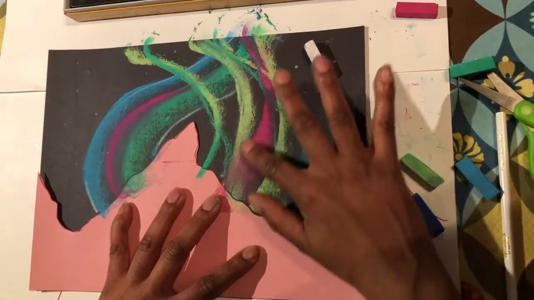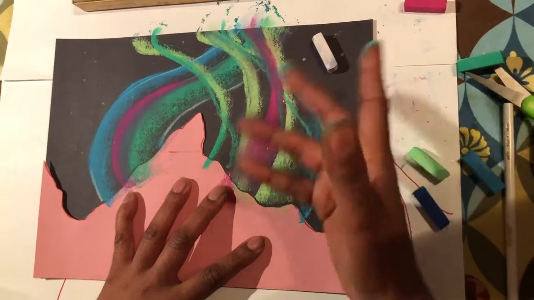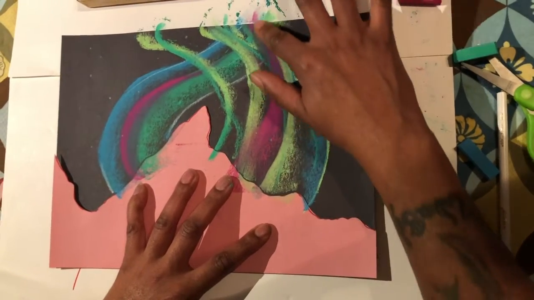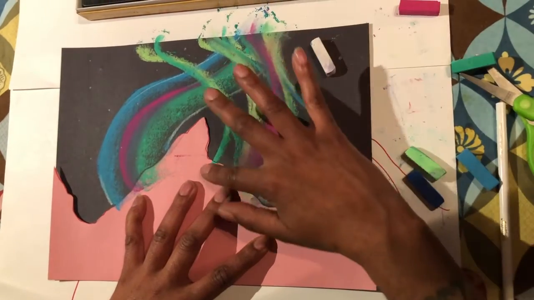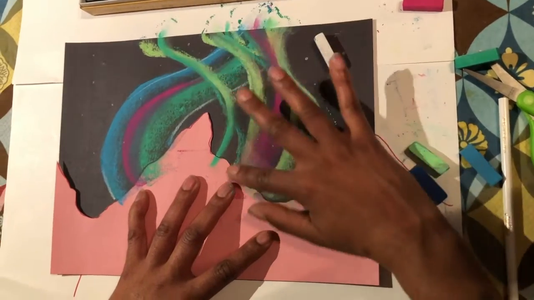Now we're just gonna use our finger as the final tool. It's the final countdown. I like that. They only play it at games though. I wish they would just like play it on the radio.